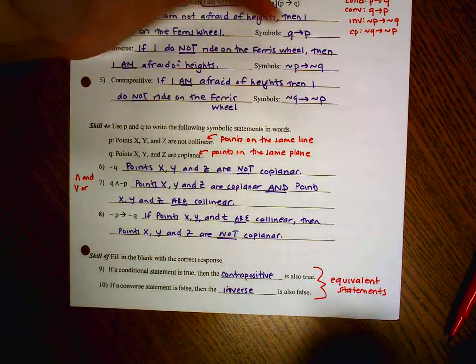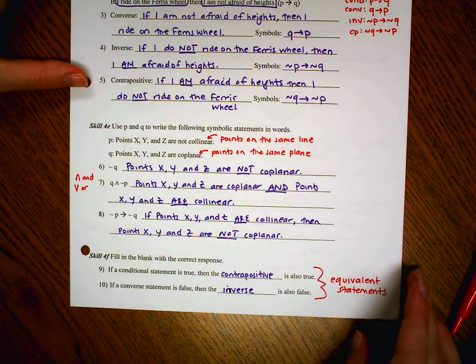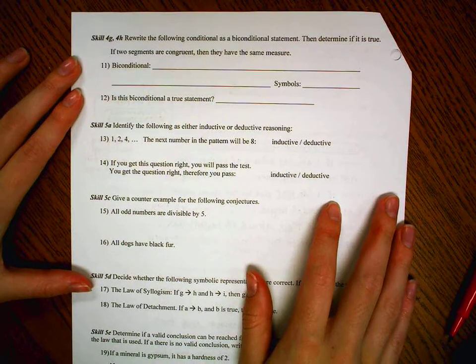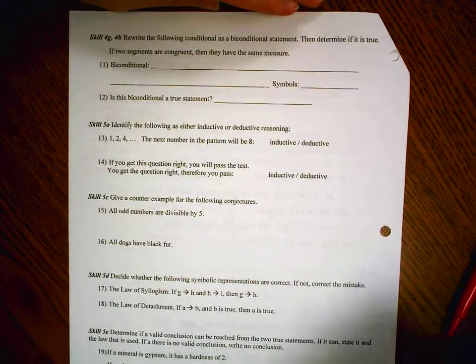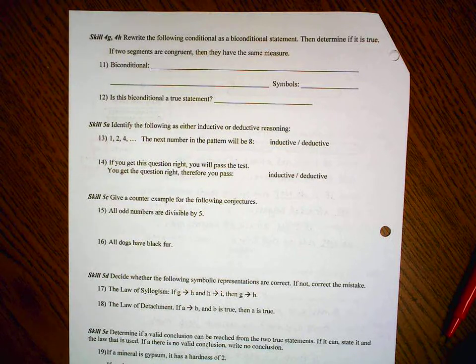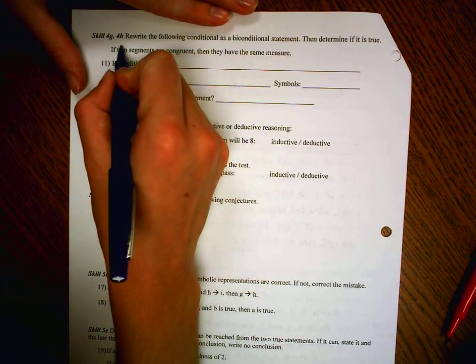Okay, let's flip to the next page now. Rewrite the following conditional as a biconditional statement, then determine if it's true. We can always write the biconditional, we just have to use the words if and only if instead of if-then. That doesn't necessarily make it a true biconditional, so we'll talk about it in a second. So this says, if two segments are congruent, then they have the same measure.